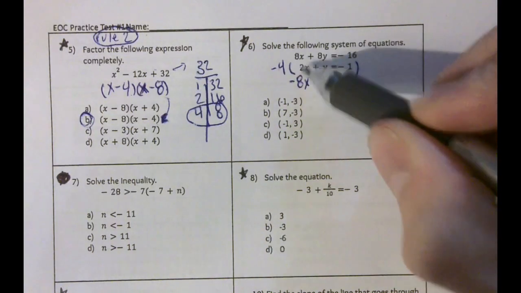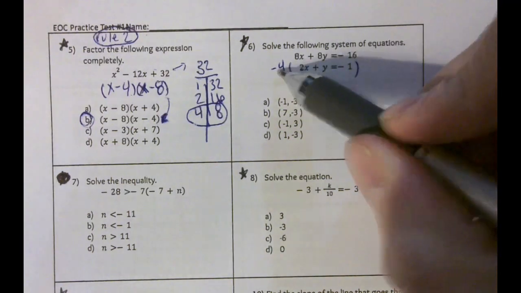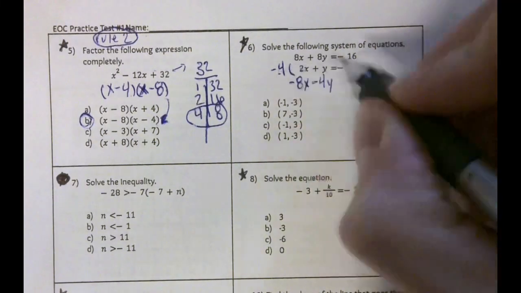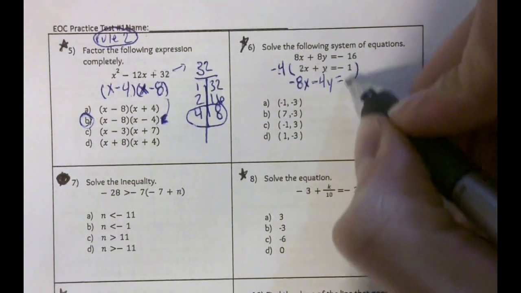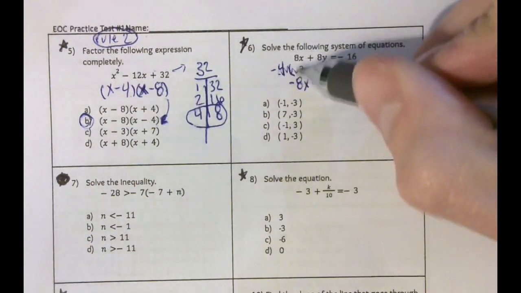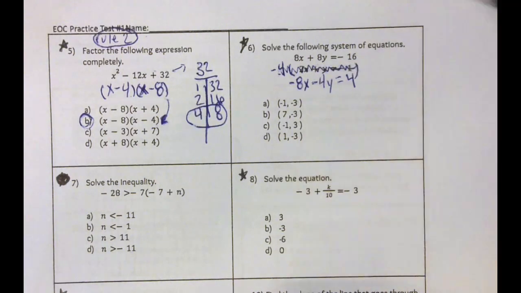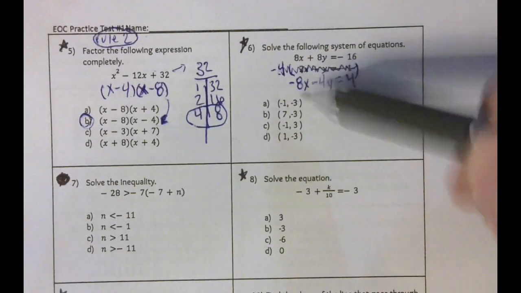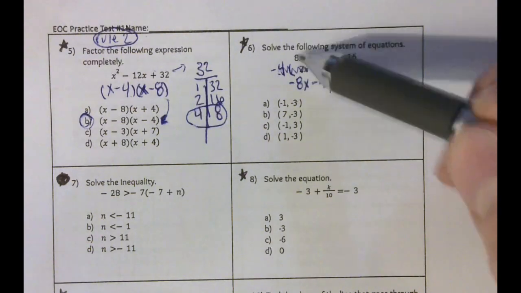So negative 4 times 2x gave me the negative 8x. Negative 4 times y is negative 4y. And negative 4 times negative 1 is positive 4. So I'm just going to scribble out this middle one that I changed so it doesn't confuse me. And what you'll notice now is I've got opposite coefficients. That's the whole idea of elimination, is trying to create that.